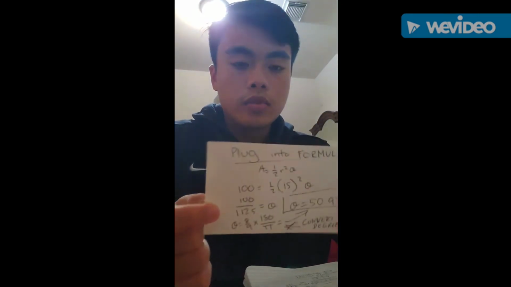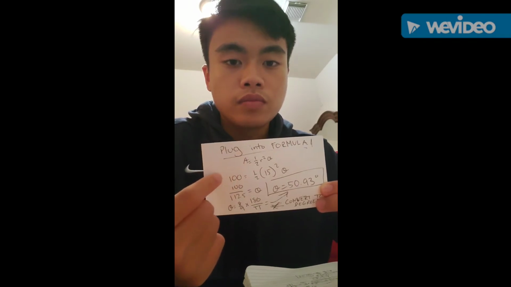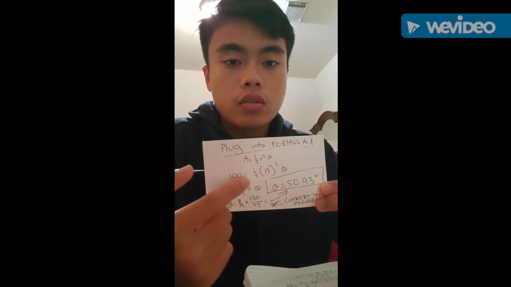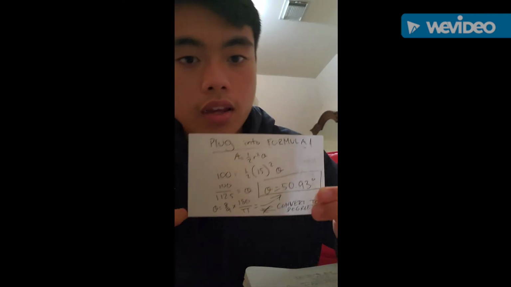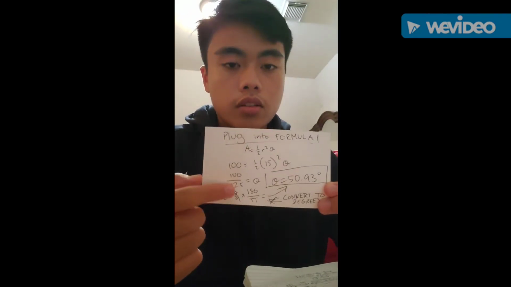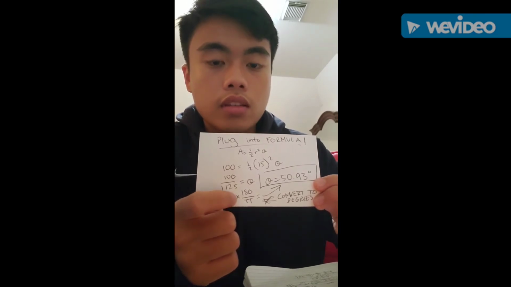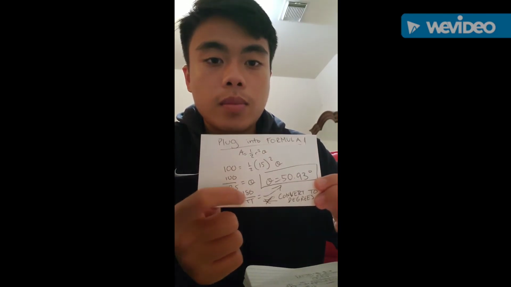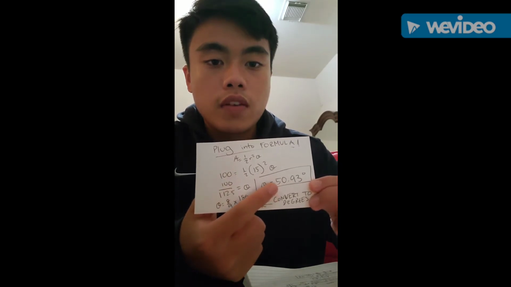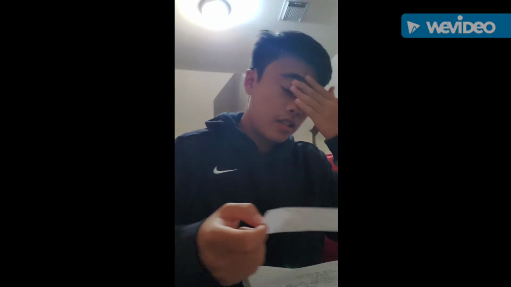So it's pretty simple, really. We already have everything. We plug it into the formula that we just found. So 100 is equal to 1/2 times 15 squared. We do simple algebra, and then we get 8 over 9. Now we need to convert 8 over 9 from radians to degrees. So we multiply that by 180 over pi, and we get 50.93 degrees. Sounds fairly easy. The hard one that I found was the clock question.